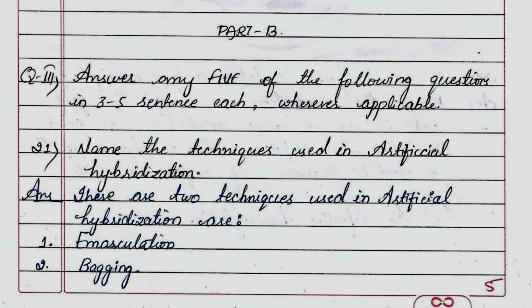Next, moving on to the Part B section, main third bit. Answer any 5 of the following questions in 3 to 5 sentences each where applicable. Here is the 21st question: name the techniques used in artificial hybridization. These are the 2 techniques used in artificial hybridization: first emasculation and the second is bagging.